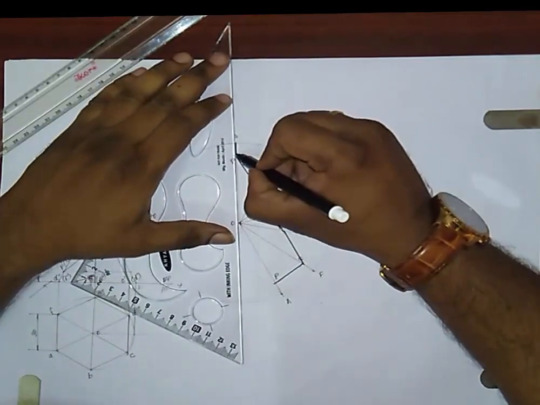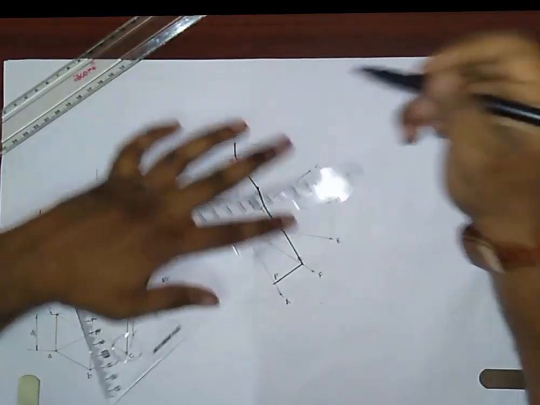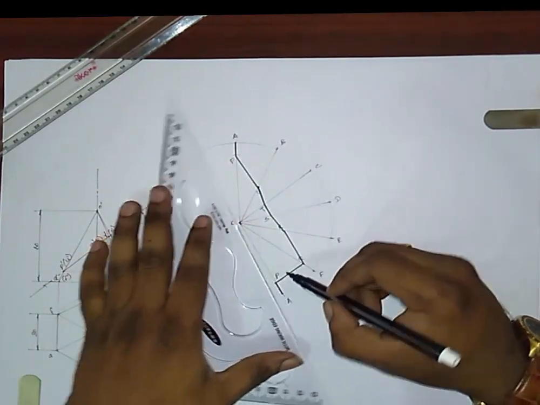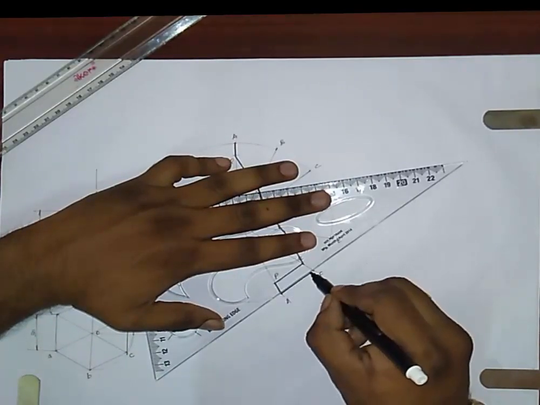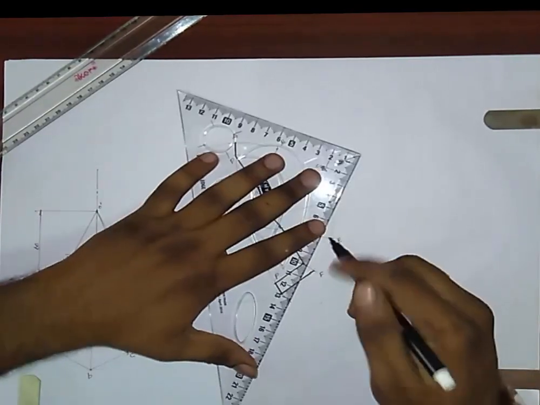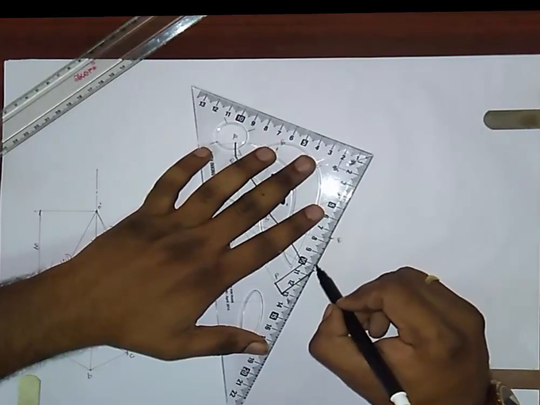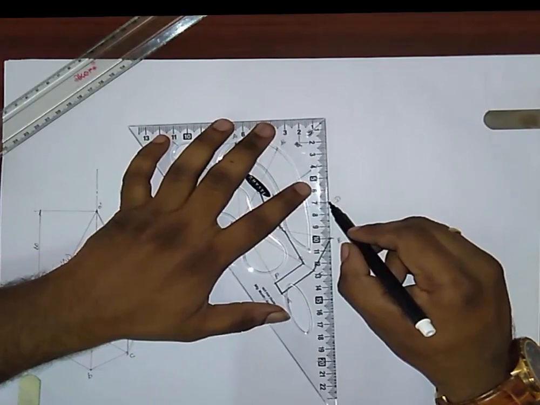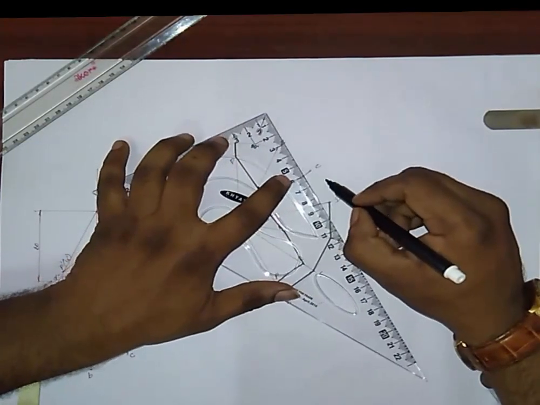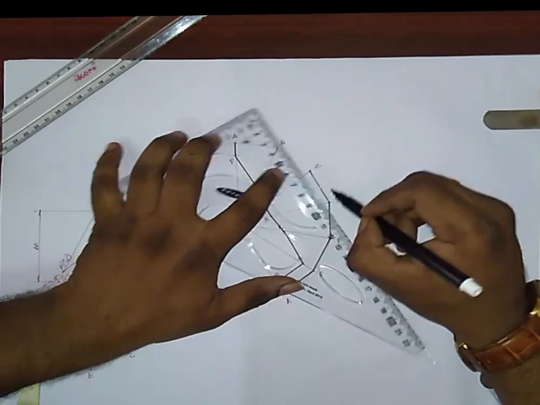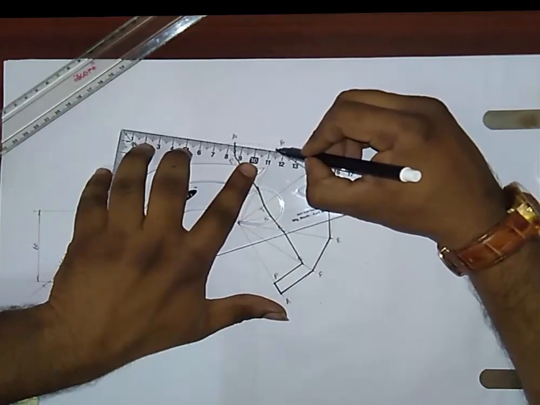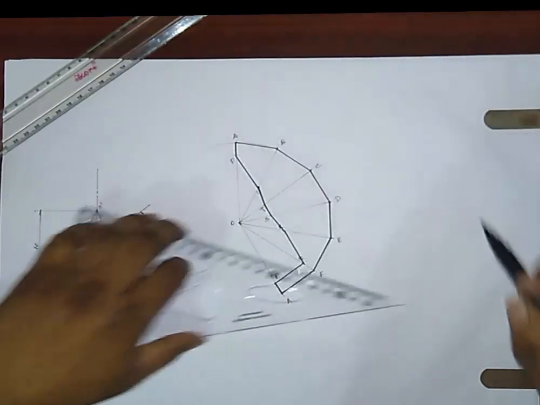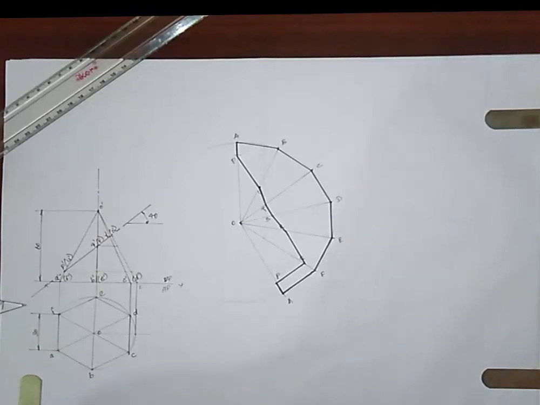These inner edges should not be darkened with H pencil, and the AF line has to be connected with a straight line since it is a pyramid. If it is a cone, you can leave it as an arc, but this is a pyramid, so we have to connect all the lines AB, BC, CD, DA, all these lines with straight lines like this. So this is your final developed view of your hexagonal pyramid.